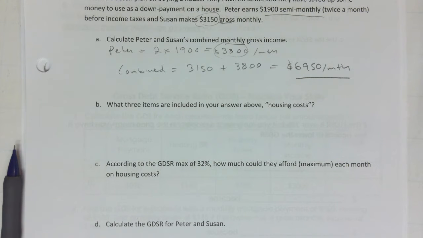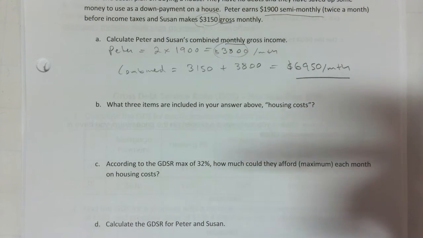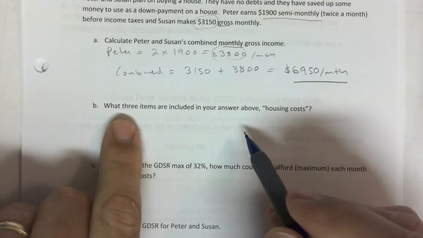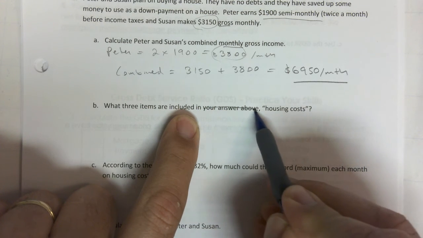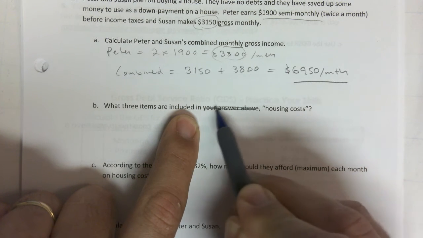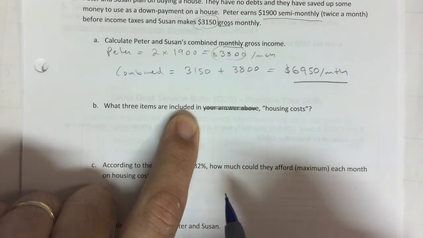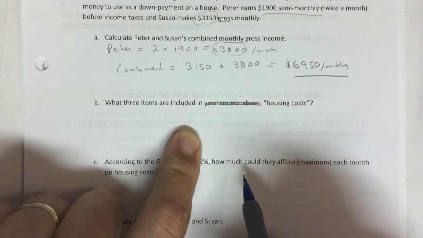What 3 items are included in your answer above, housing costs? I should have worded it differently. So what 3 items are included in housing costs? That's all you needed to put down there.